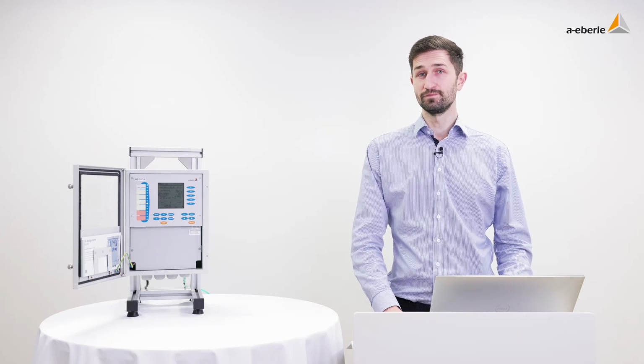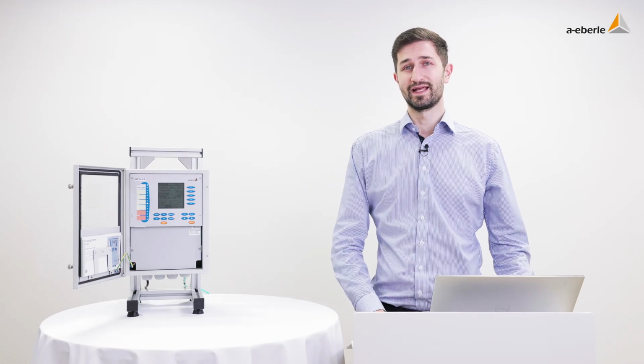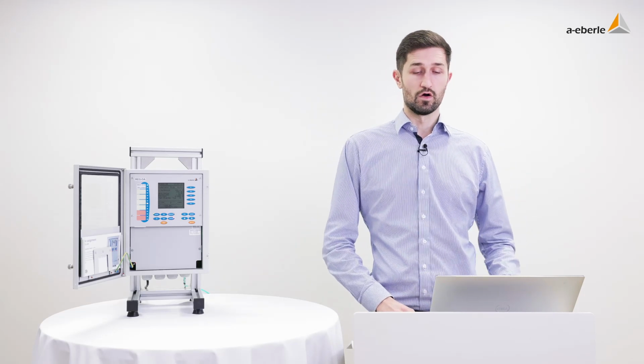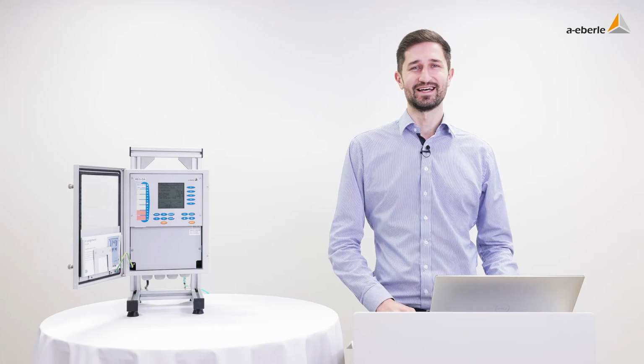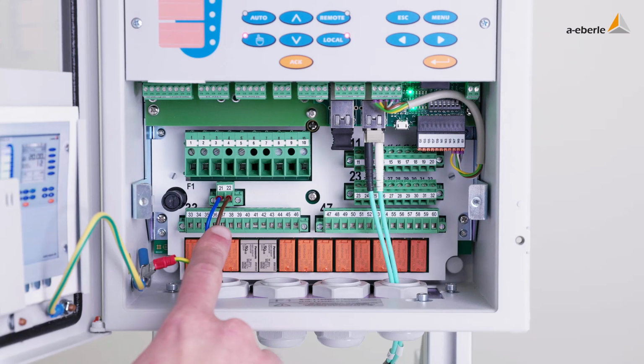For my demonstration I use a voltage regulator REGSys that contains a SCADA card REGPE, and on my laptop I have the software WinConfig already installed. Let's get started. To create a physical connection, I removed the gray panel so that I got access to all terminals. I connected the power supply. In this case I use a 230 volt AC source.